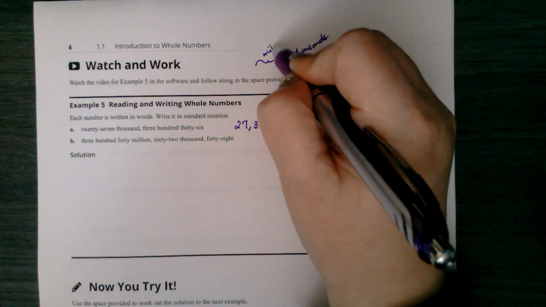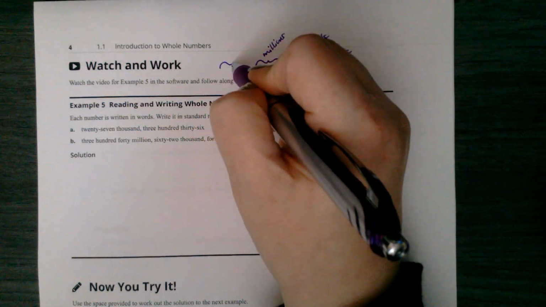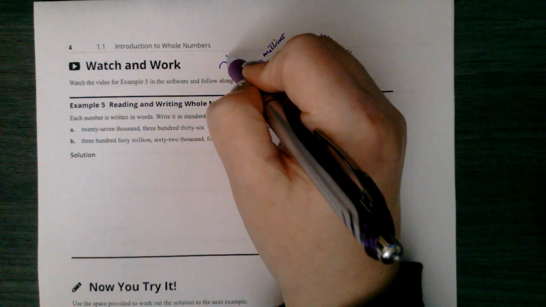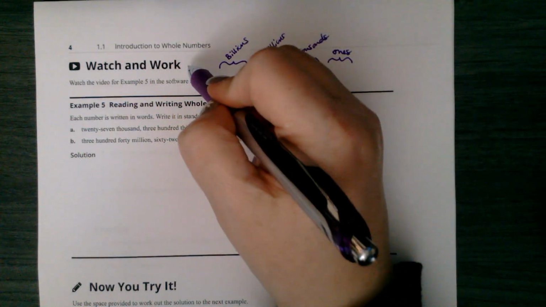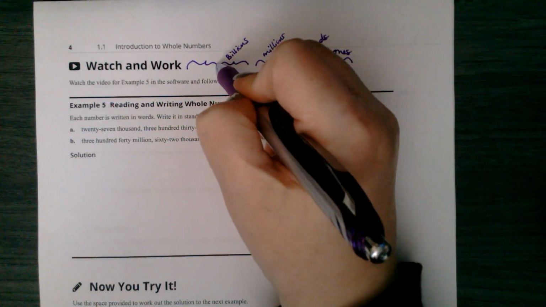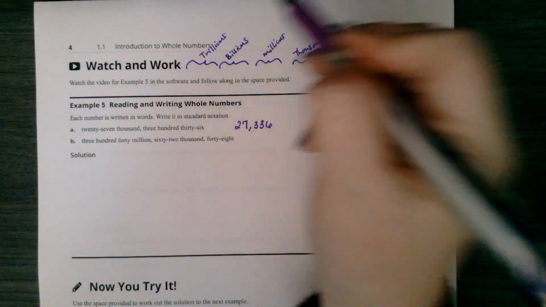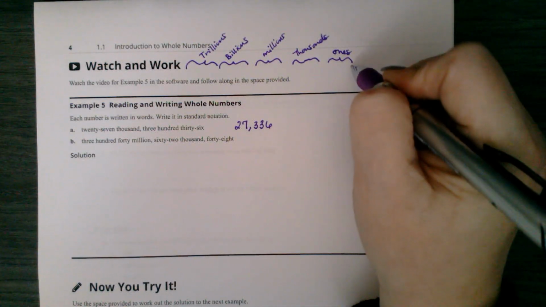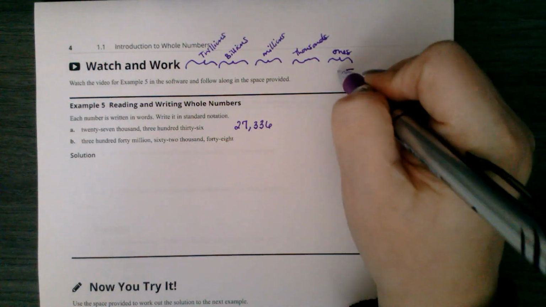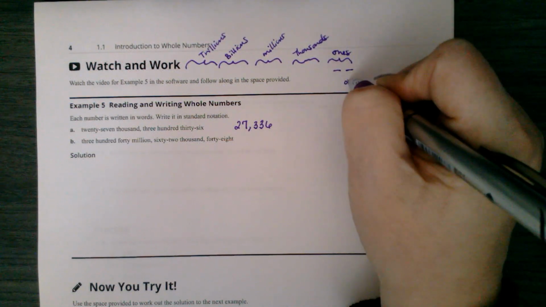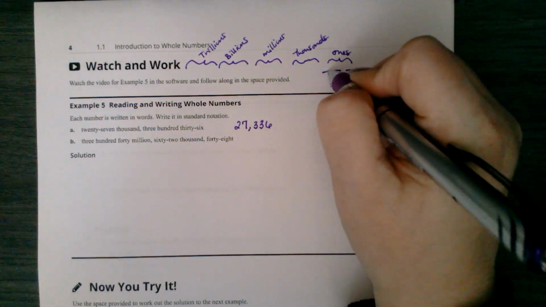Then you had your millions, billions, trillions. Inside of the ones, we had our ones place, our tens, and our hundreds.